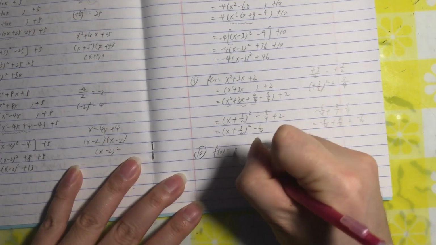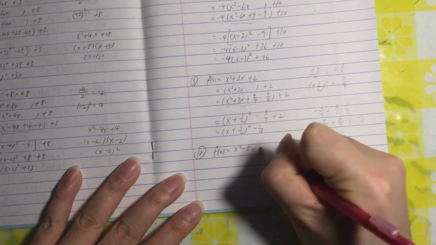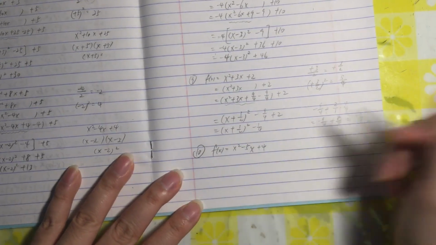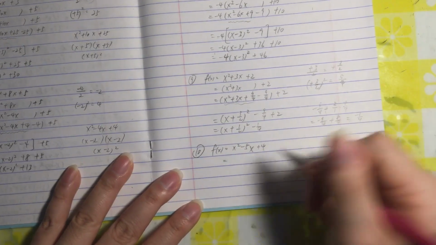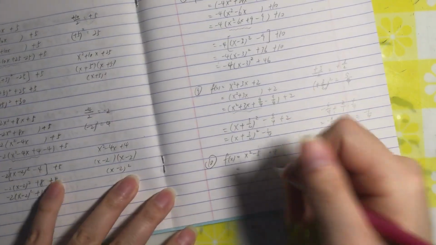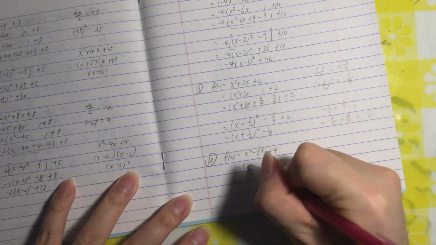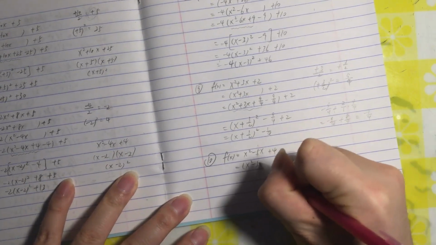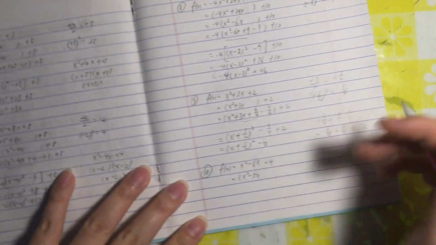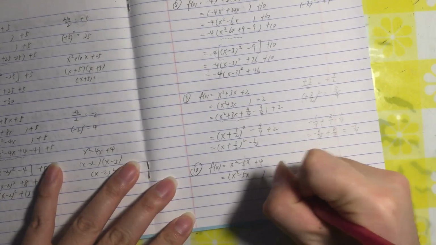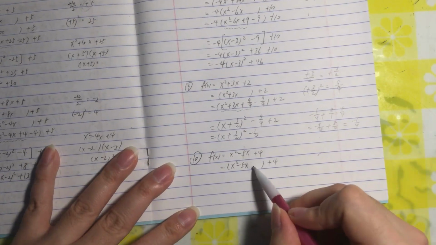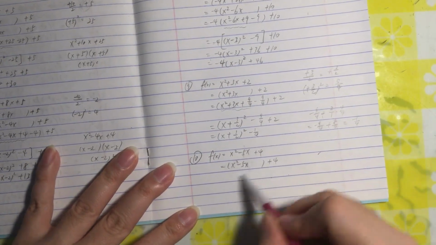F of x equal to x squared minus 5x plus 4. How can we write this function in the standard form? First step, we group x together. Write it as x squared minus 5x plus 4. Next, we try to add a number here to make a perfect square trinomial.